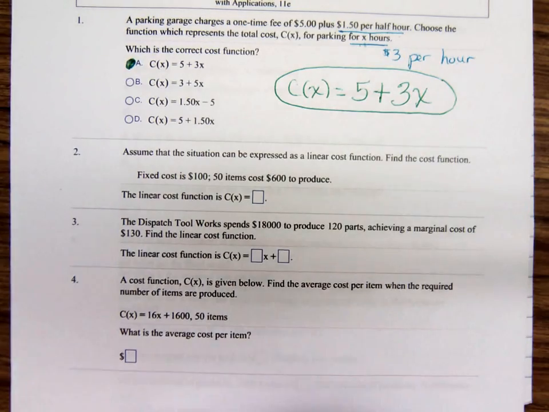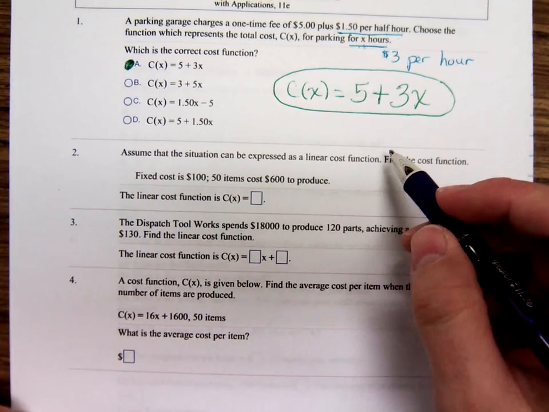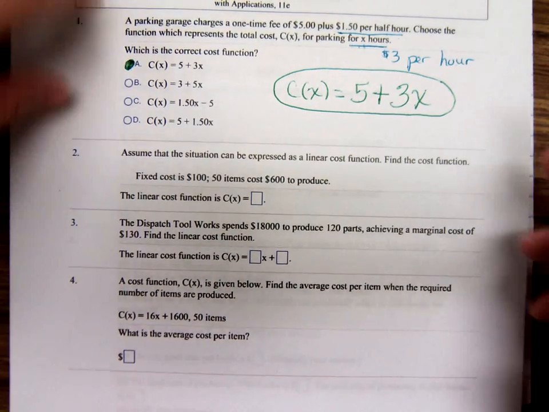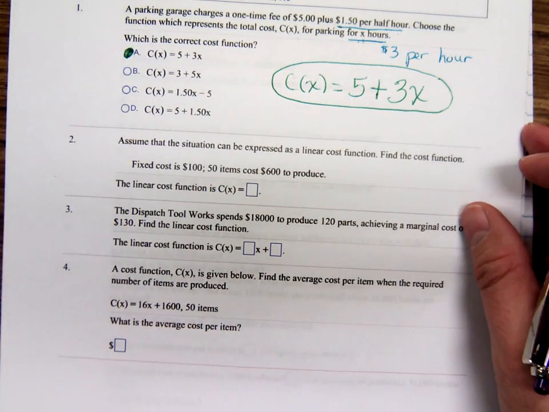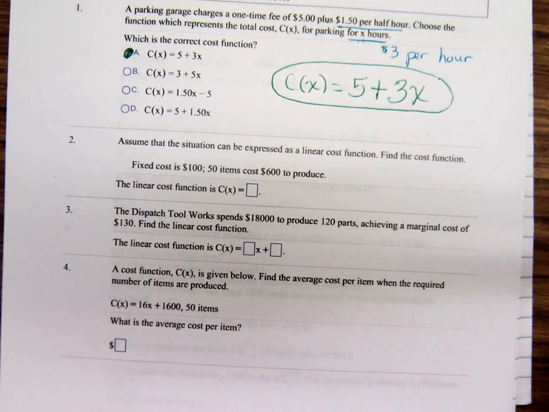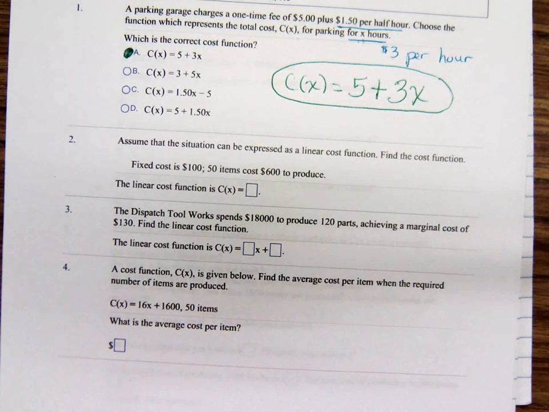To write a cost function, I better get another sheet of paper to work this one. And I'm doing this problem number 2.